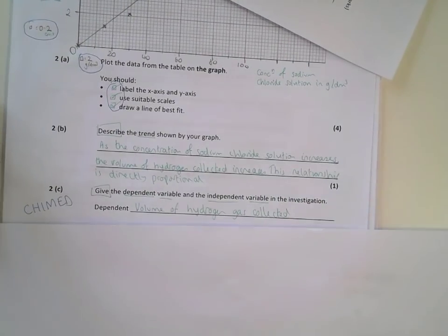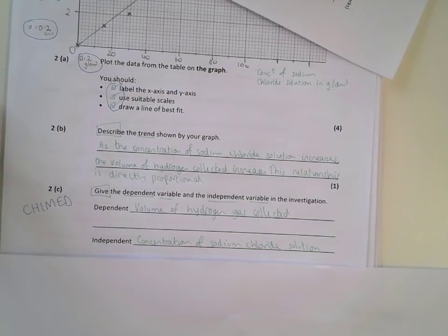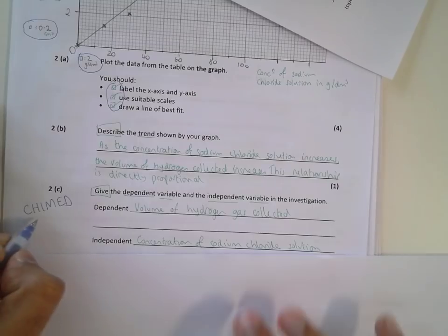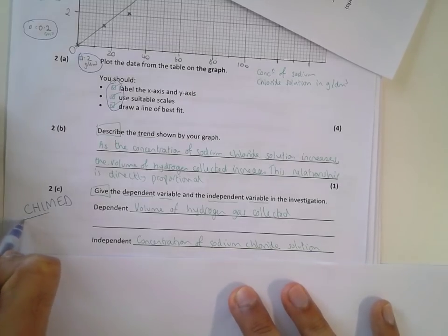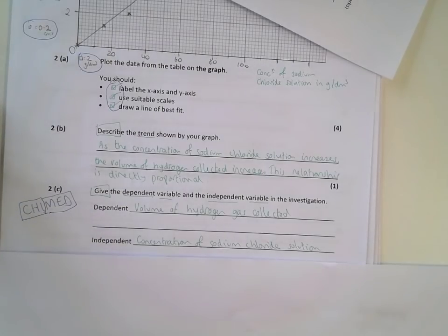Next, this confirms what I already knew. There's a question asking about dependent and independent variables, and I was able to write those down immediately. Just to help me remind myself, I can remember that what you change is the independent variable, what you measure is the dependent variable by using the mnemonic CHIMED.